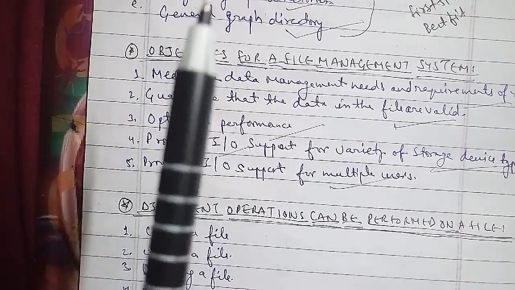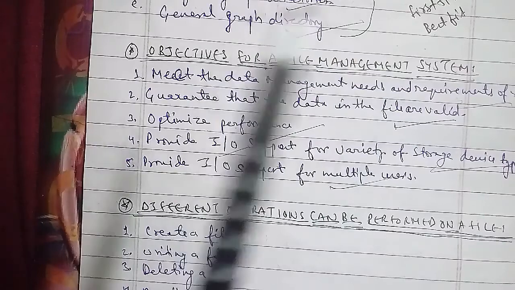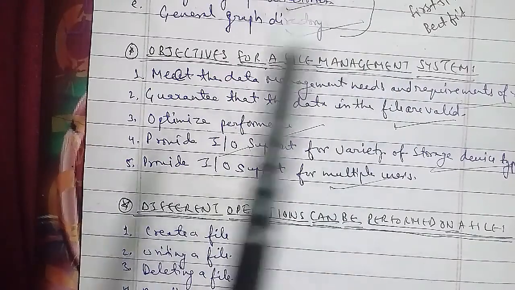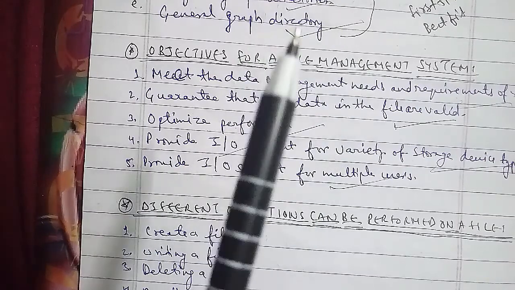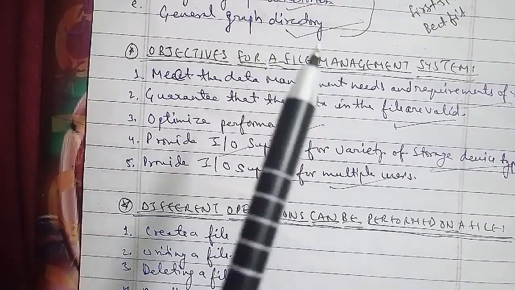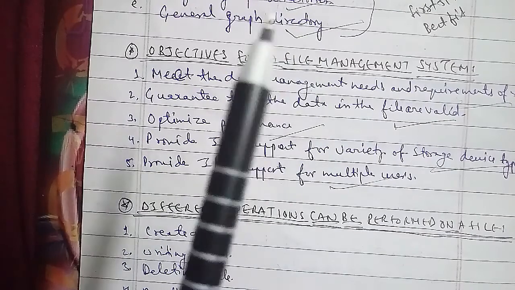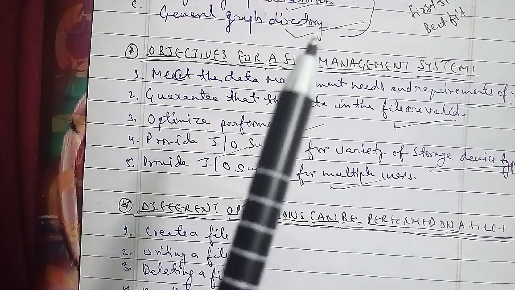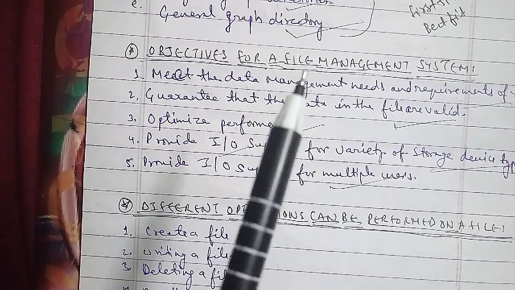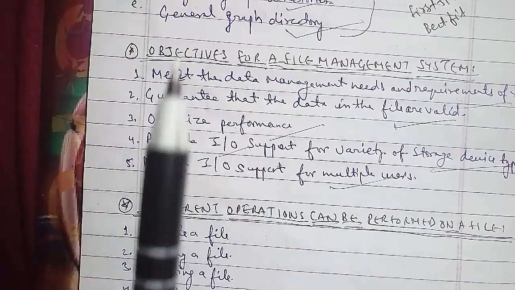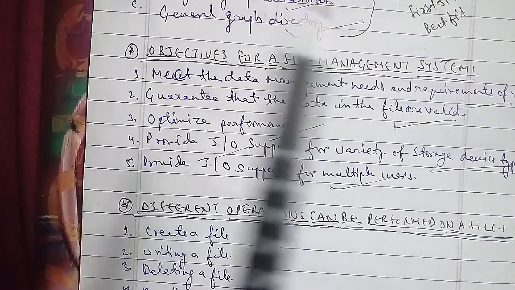So for the various methods of free space management, we can see the bit vector, and a linked list here, and then we have grouping and accounting as well. So these were the four various methods of free space management here.